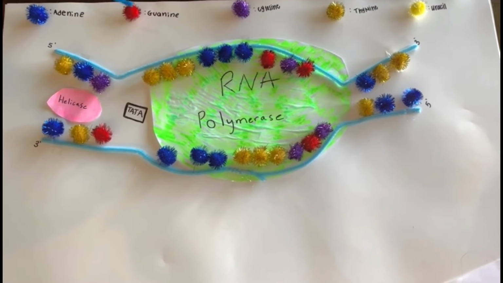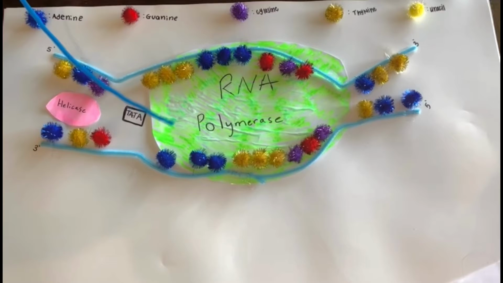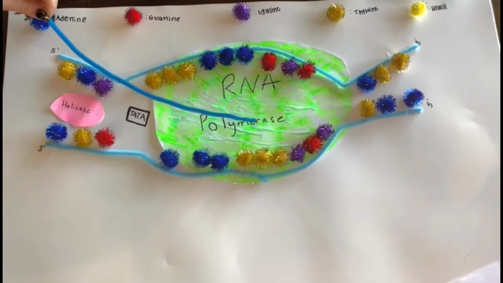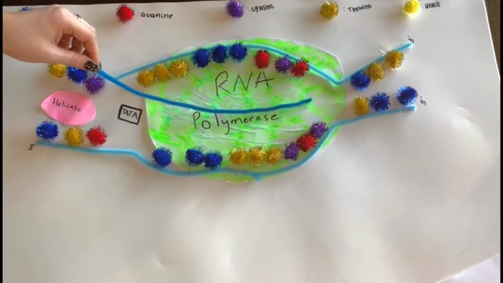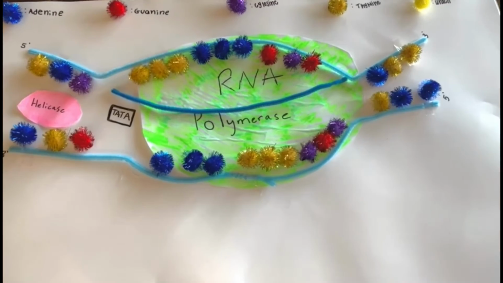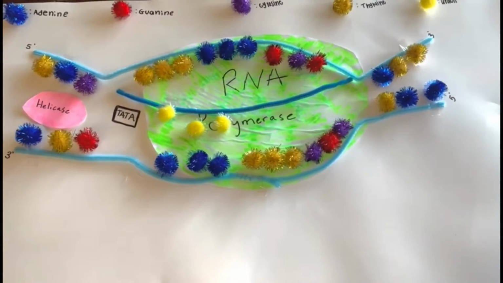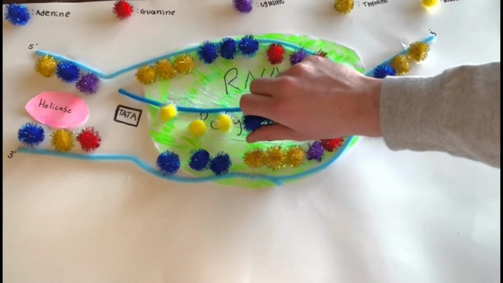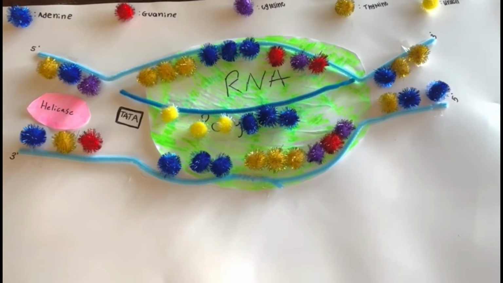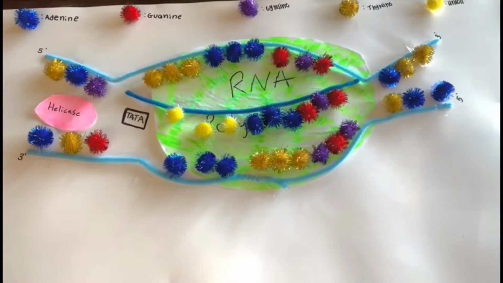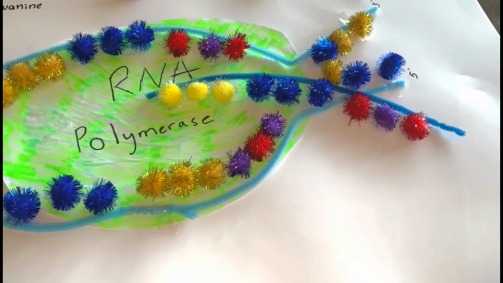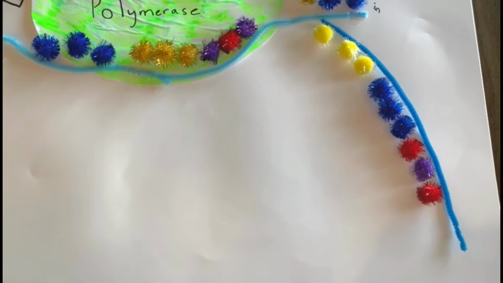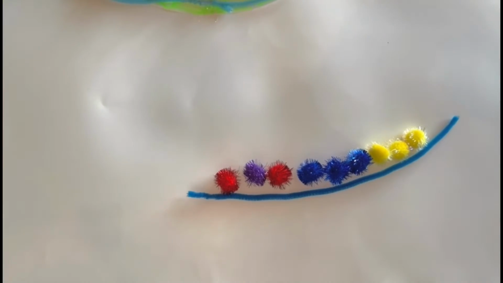To begin, the RNA strand enters the TATA box, which initiates the process called initiation. Next, the strand goes through RNA polymerase, which matches complementary nucleotides from the DNA strand. This is called elongation. Finally, the mRNA matches the final codon and leaves the RNA polymerase. This is called termination.